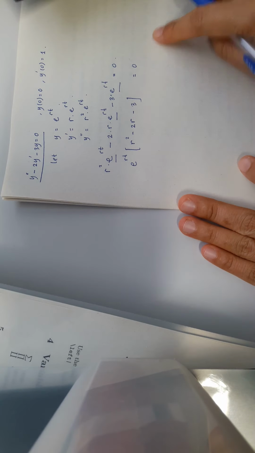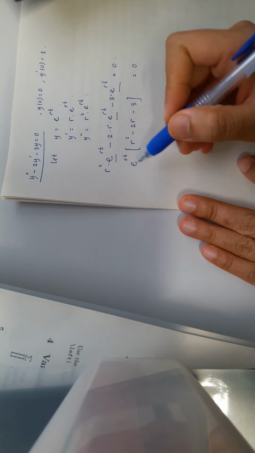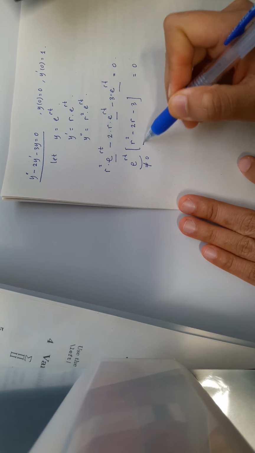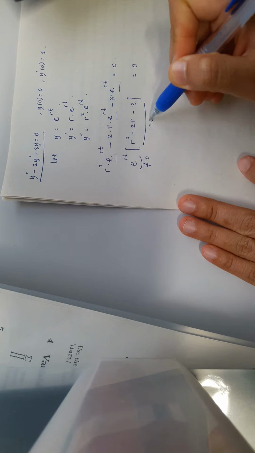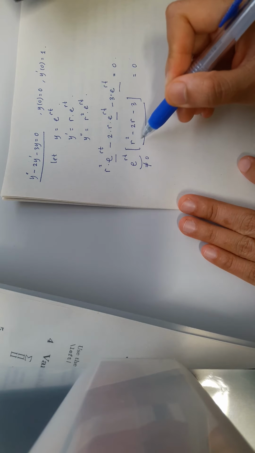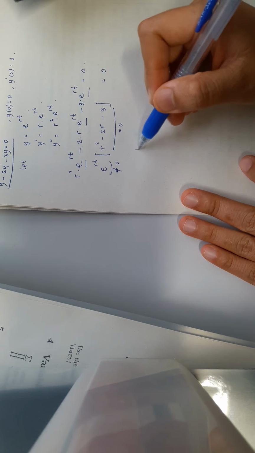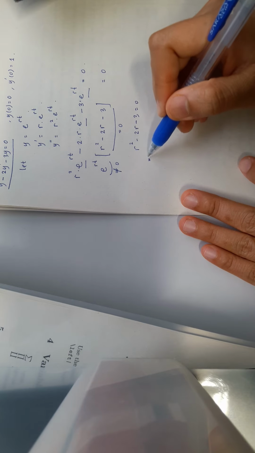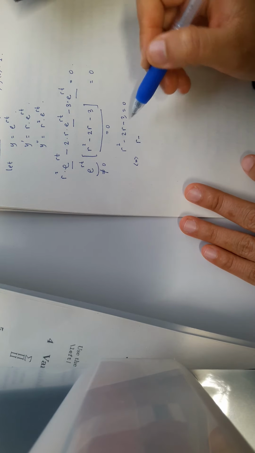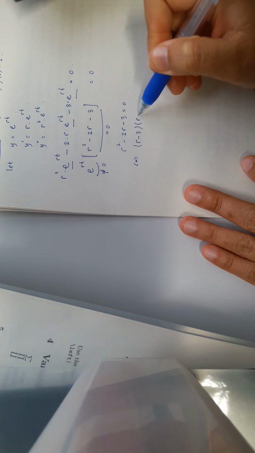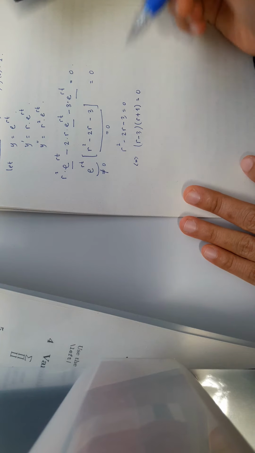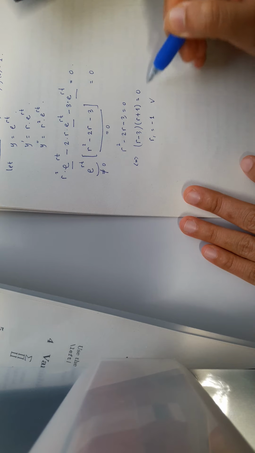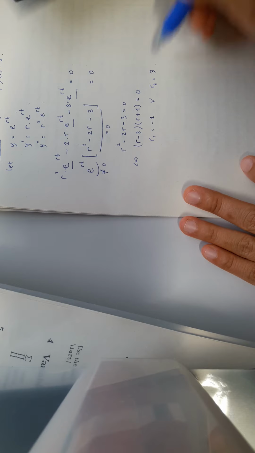From this equality, we absolutely know that e^(rt) is not equal to 0, meaning that the other factor has to be 0. So we only try to solve this equation: r squared minus 2r minus 3 equal to 0, and we have (r minus 3)(r plus 1) equal to 0. So we have r1 equal to minus 1, r2 equal to 3.